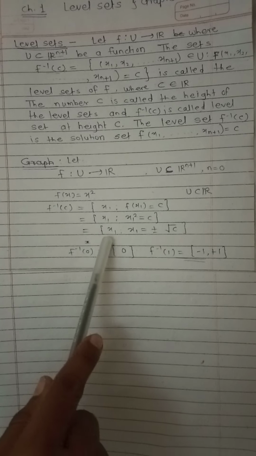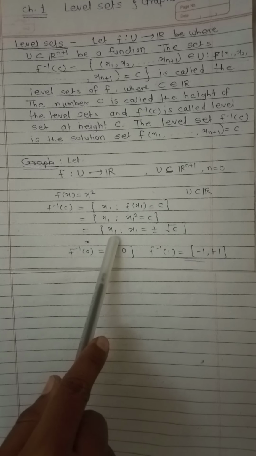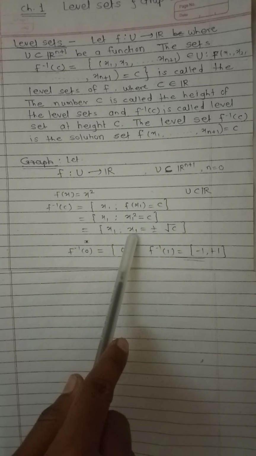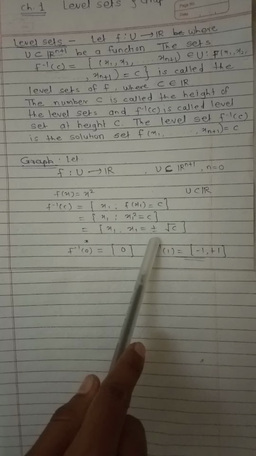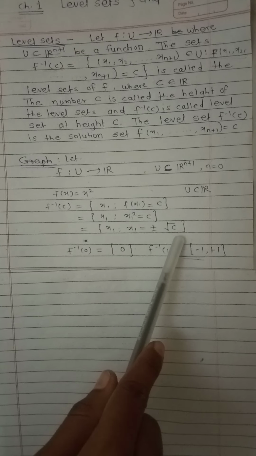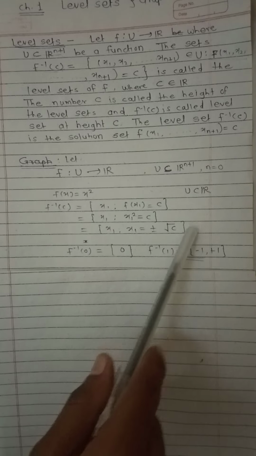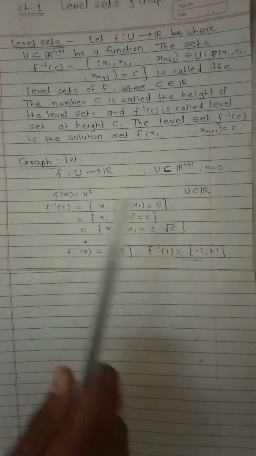That is the set of all x1 such that x1 equals plus or minus the square root of c. This is f inverse of c.